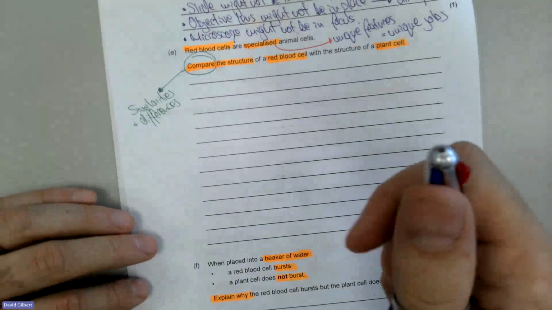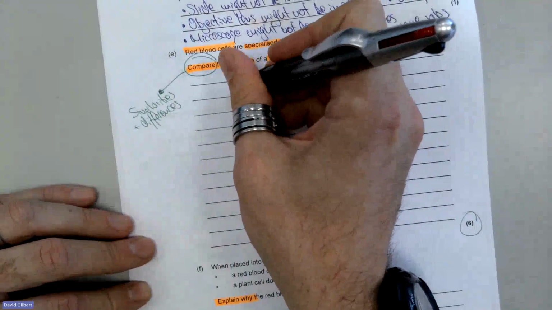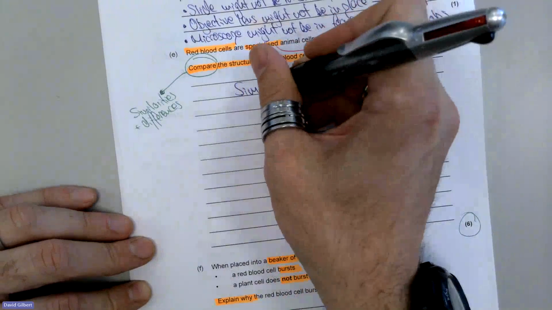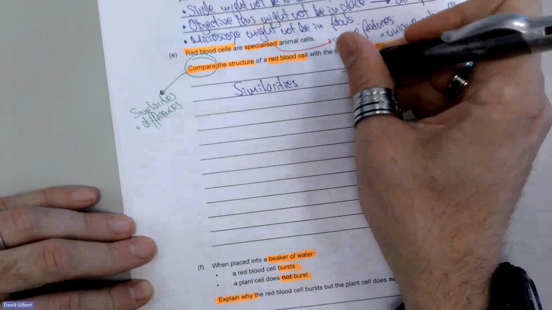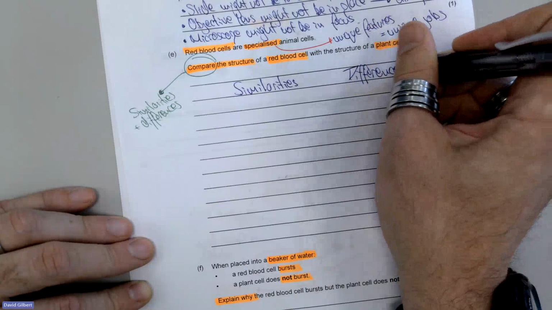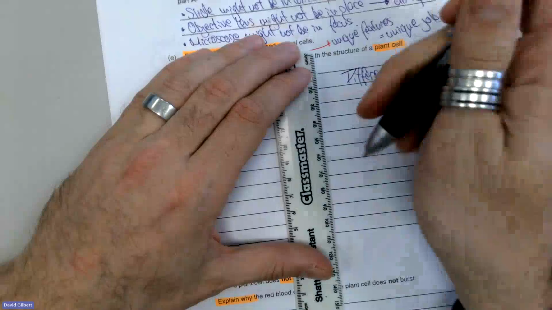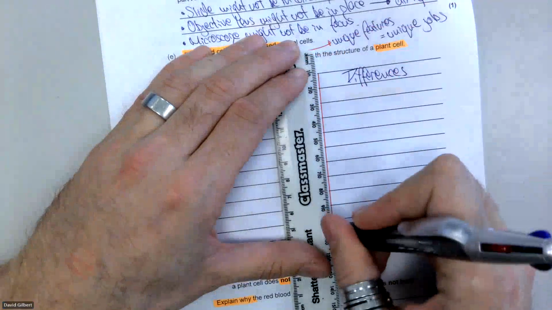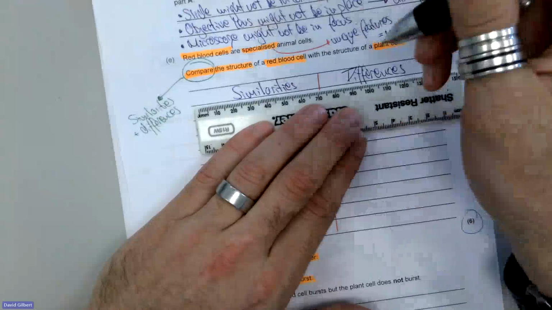And as we've talked about before many times, if it's a compare question and it's a direct comparison, let's make it easy for the examiner to see what it is that we're trying to get across. Similarities, differences. And we can put it directly in a table. So similarities and what are our differences?